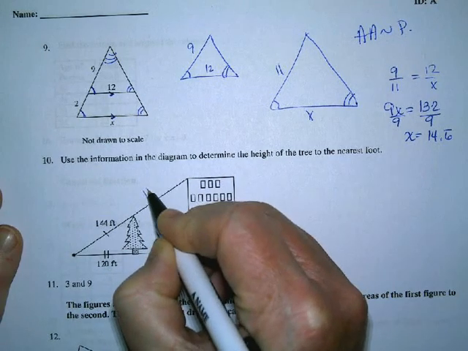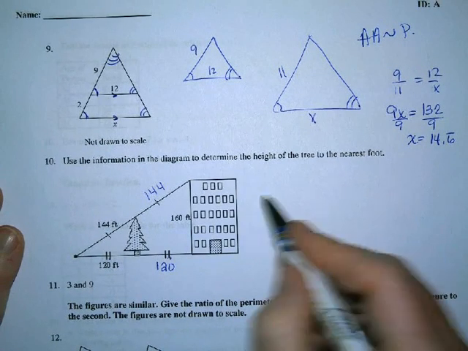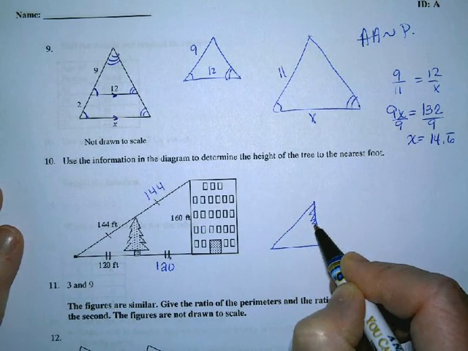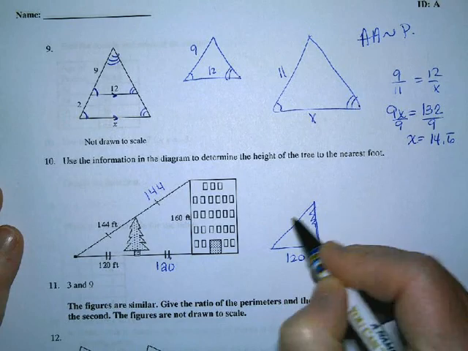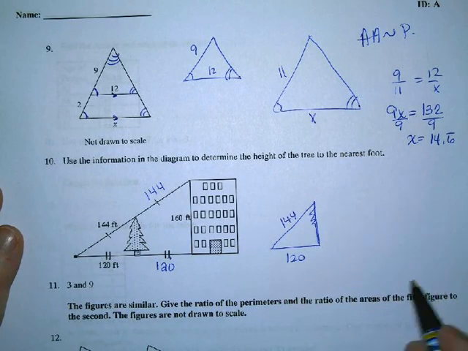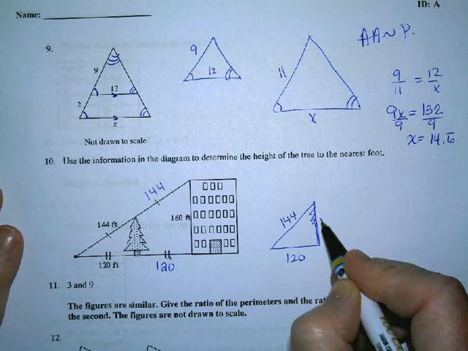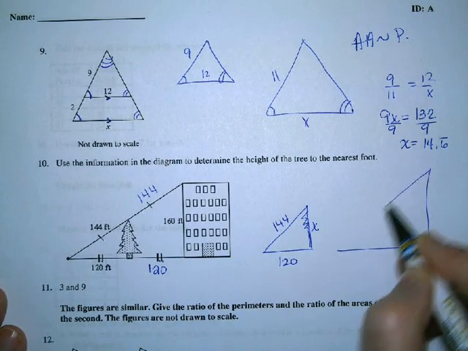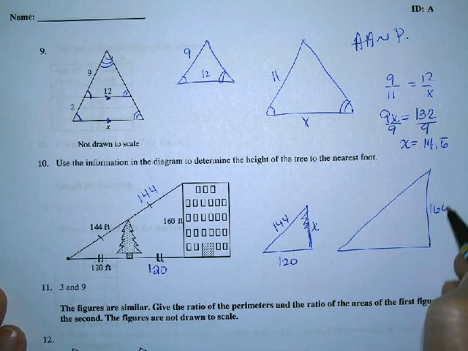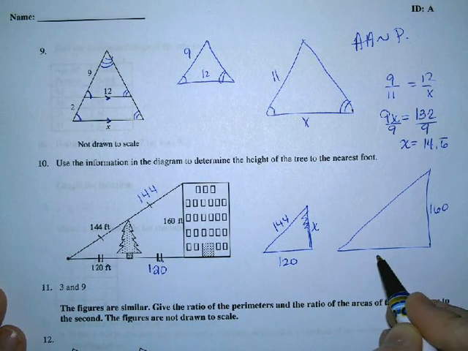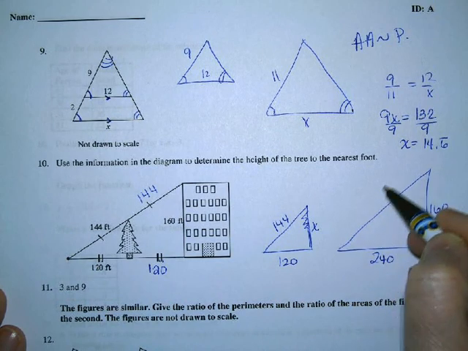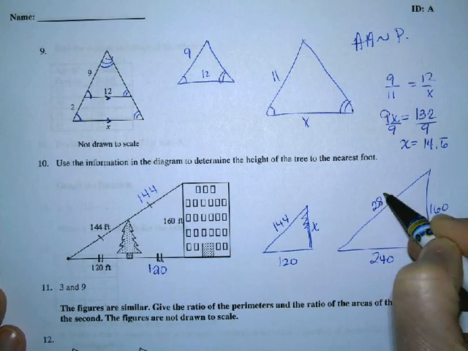So if I drew the little triangle, and here's the tree right here. This is 120 and this is 144, right? And this is, I'm going to write an X there. That's what I'm looking for. And then if I draw the big triangle, this is 160. How big is this? 240. And this? 288. So how do you want to set up your ratios?